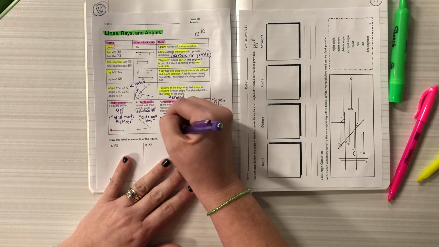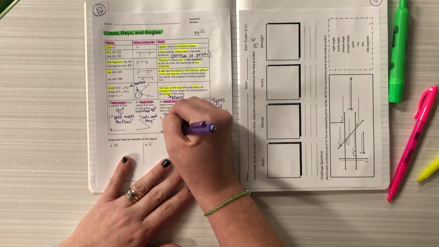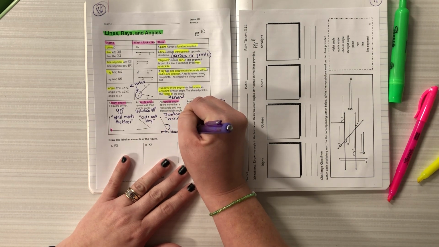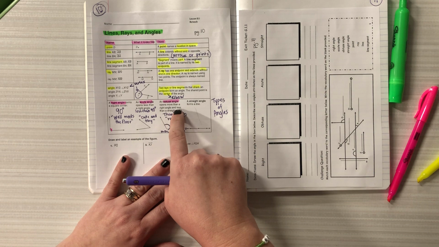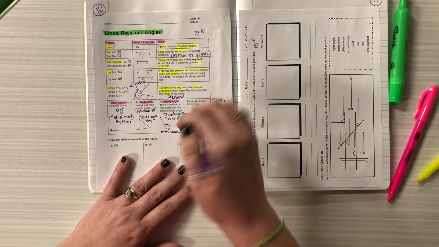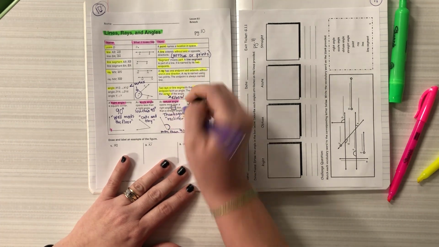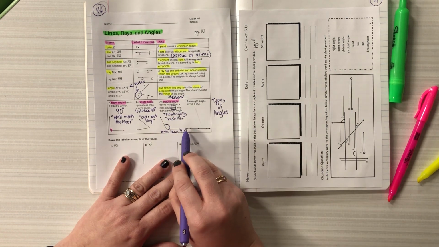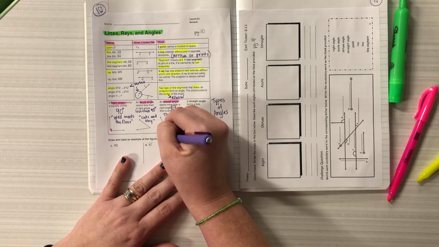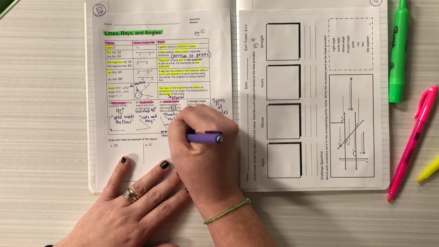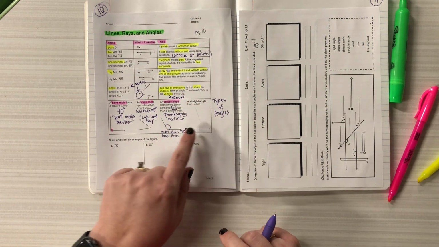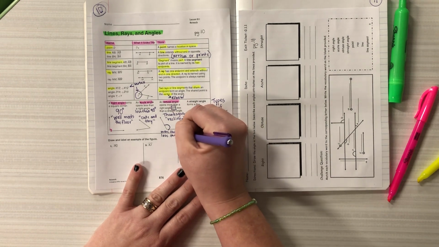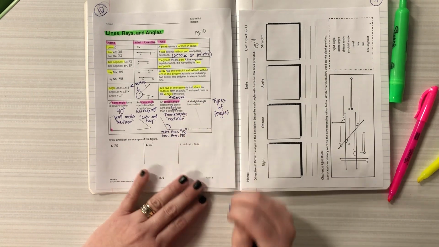So we're going to mark this as more than 90 degrees. The one part that we need to not forget is the and less than a straight angle. So it says more than 90 degrees, and then we're going to put also less than, and we're about to learn that a straight angle is 180 degrees.